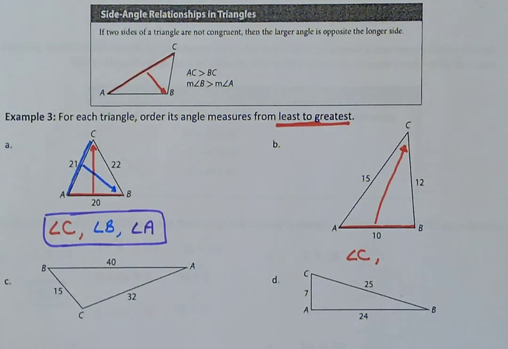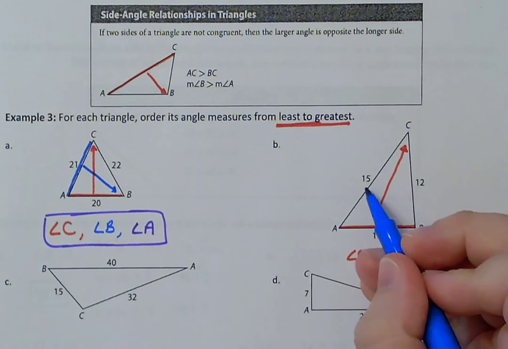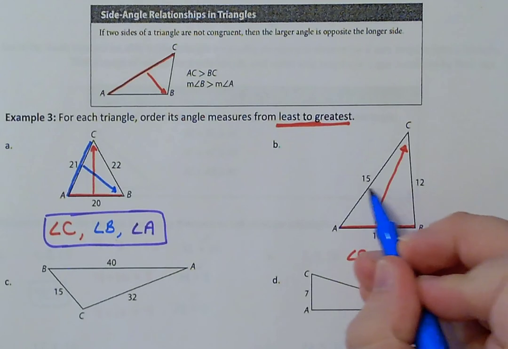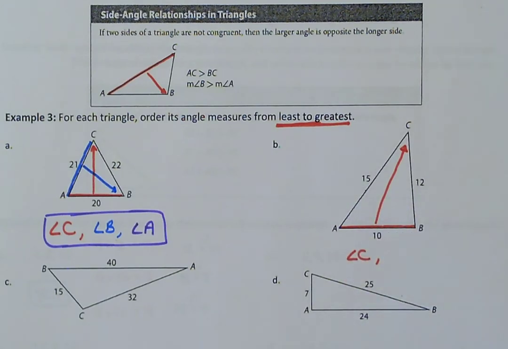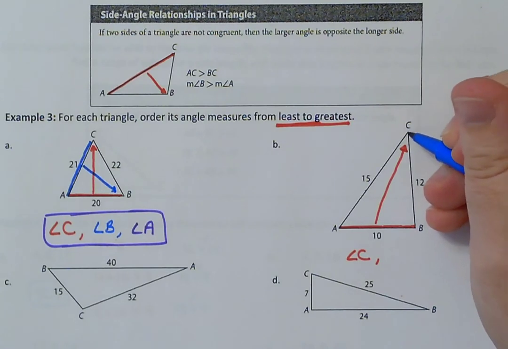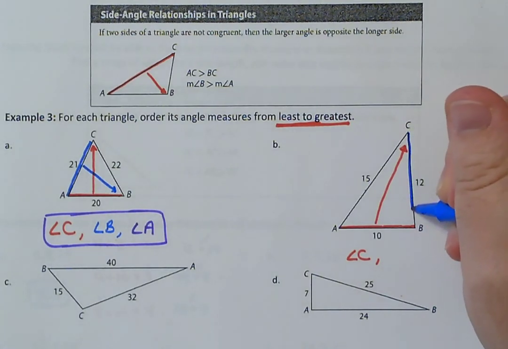To figure out my next one, we have to figure out what my next smallest side length is. So between 15 and 12, which of these two is my smallest side length? In this case, it's going to be 12.